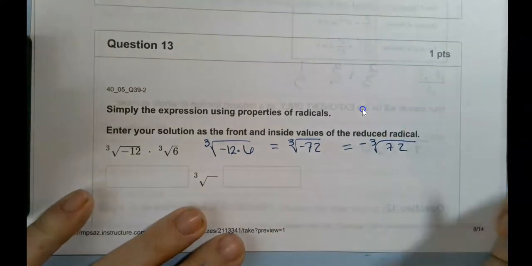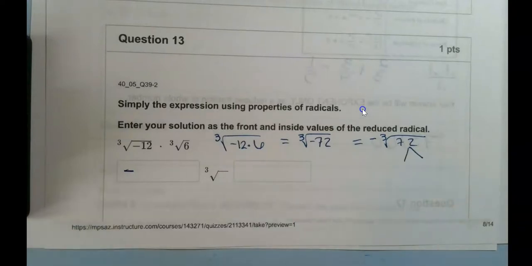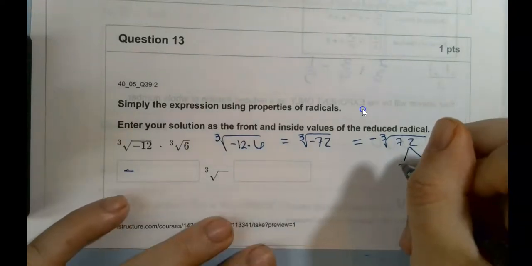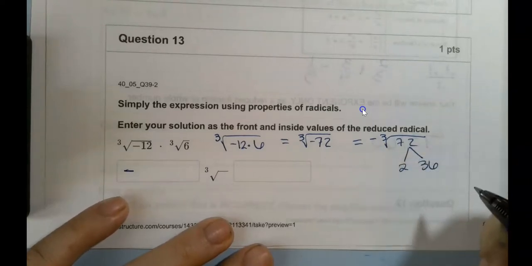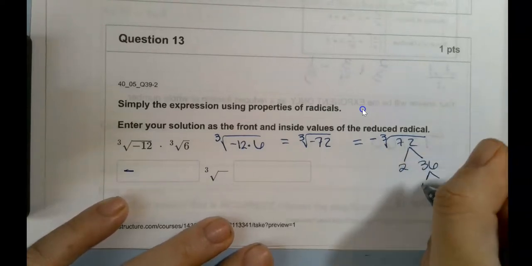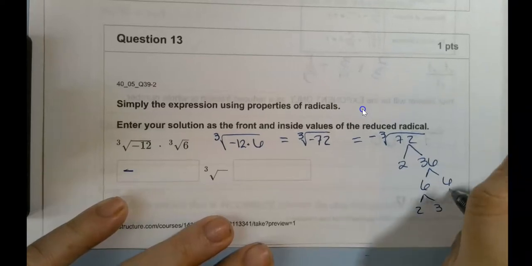And then I want to factor tree my 72. So because I pulled that negative out, I'm going to want to remember to keep that as part of my answer. 72 is even, so I have a 2. And 72 divided by 2 gives me 36. 36 gets me 6 and 6, which gets me 2 and 3.